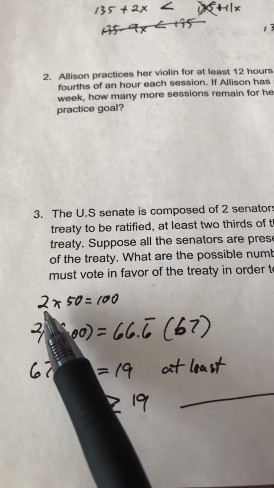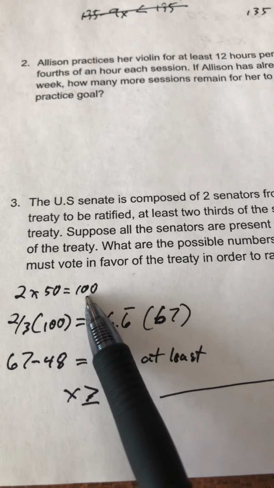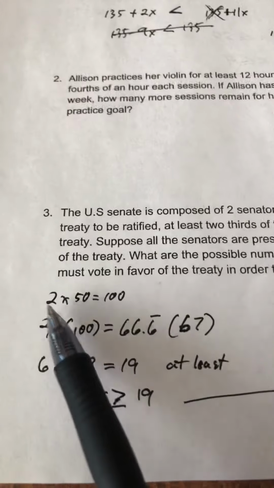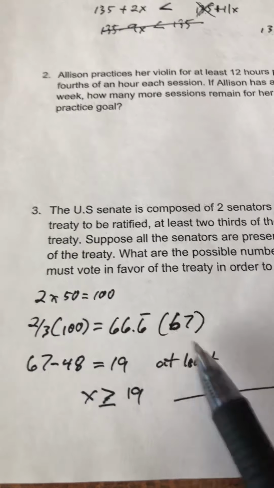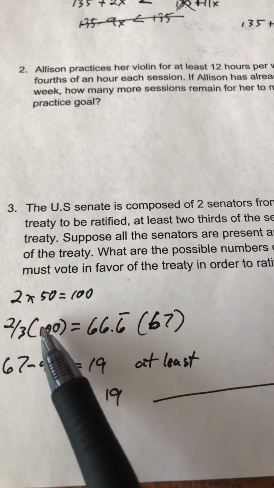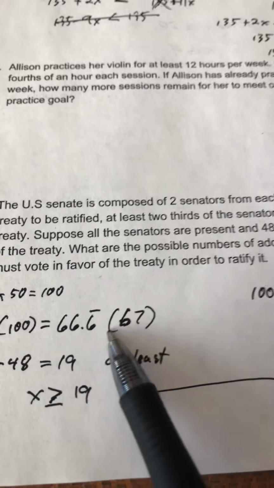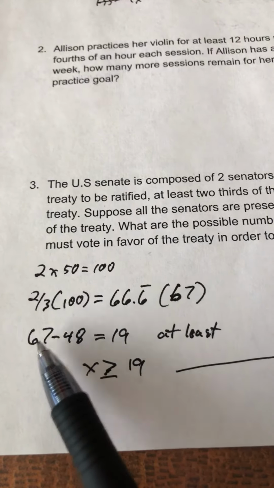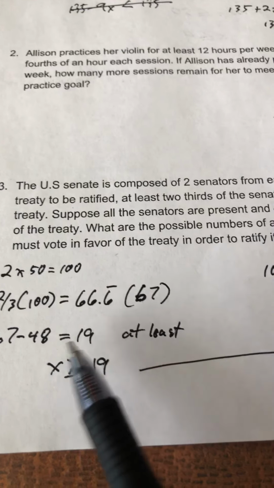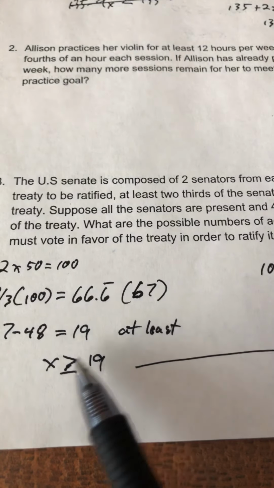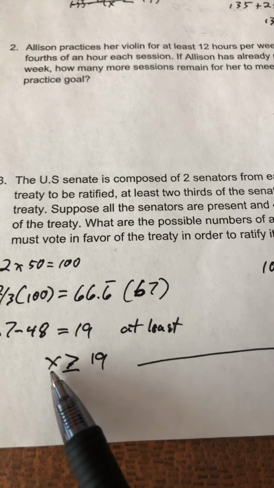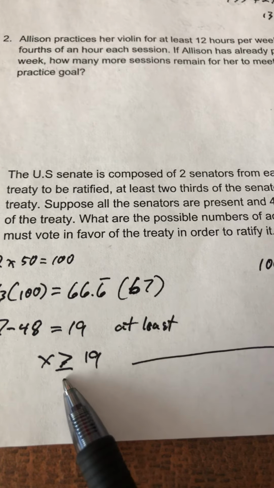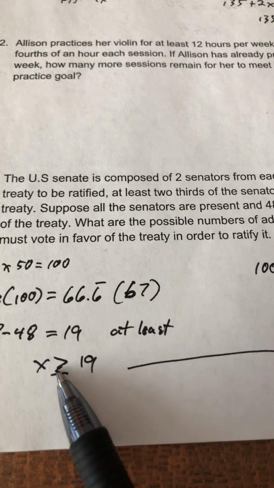Okay, so a total of 100 senators. So first of all, we have to take that 2 from each of the 50 states, so 2 times 50 gives you that 100. Okay, so 2/3 of 100 then is 66.6, or we'll just use 67. So we have 67 minus the 48 to give us at the least 19. So x could equal 19. That's the least amount it can equal, or it could be more.